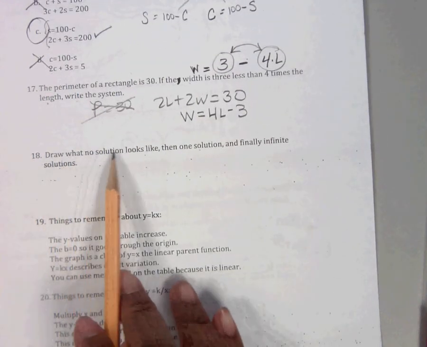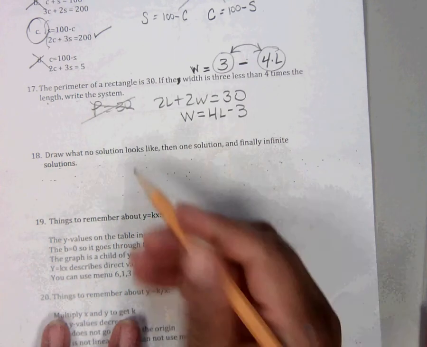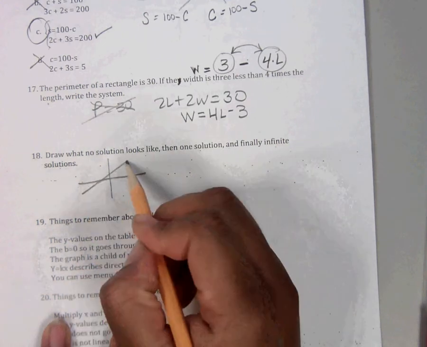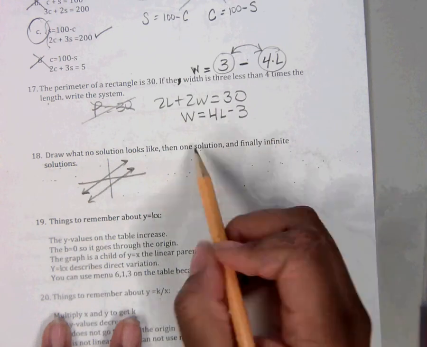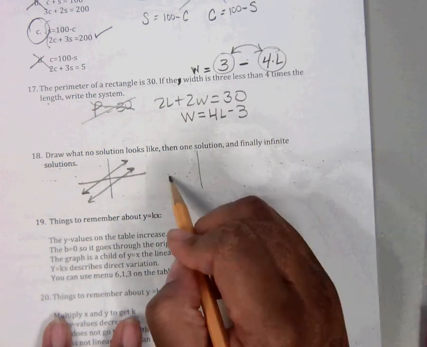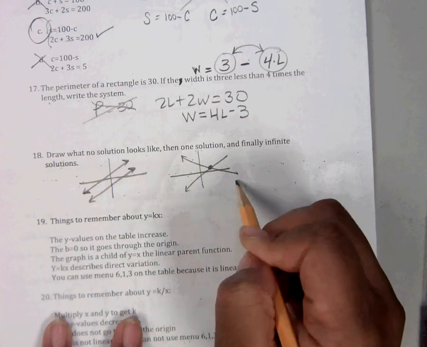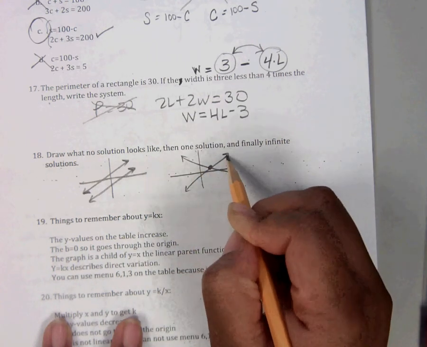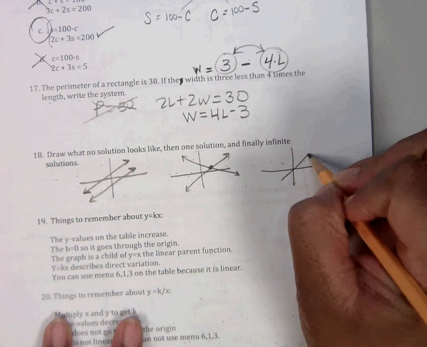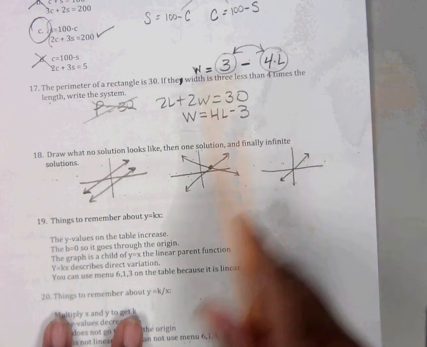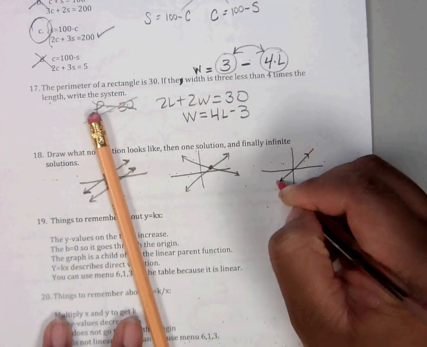Number 18. Draw what no solution looks like, then one solution, and finally infinite solutions. This is no solution. This is one solution. And then draw infinite solutions. One equation graphed twice.